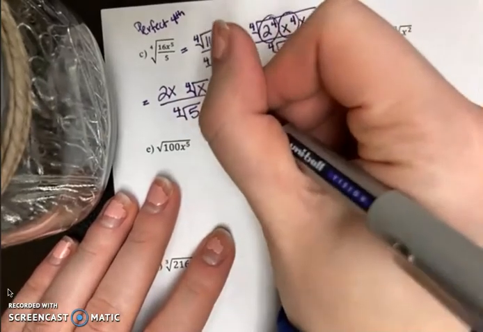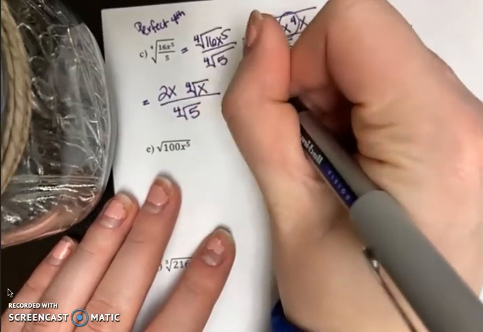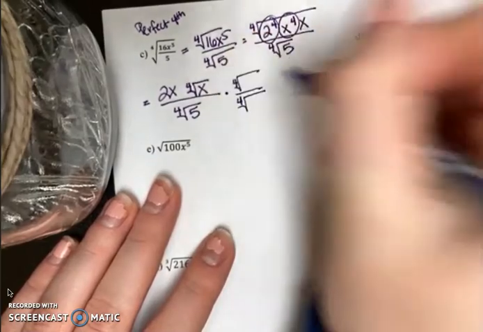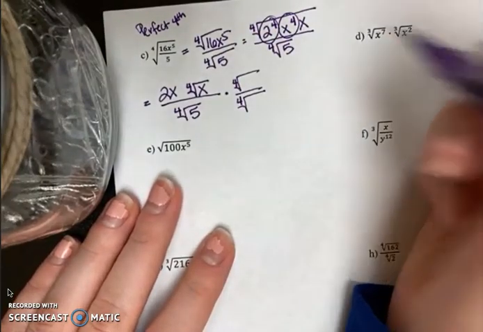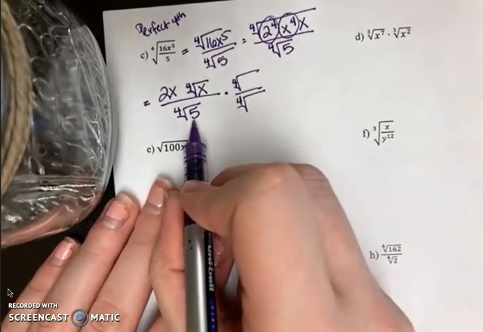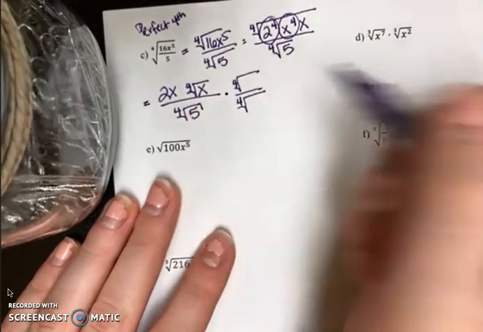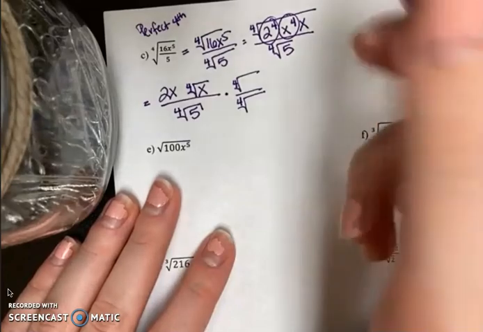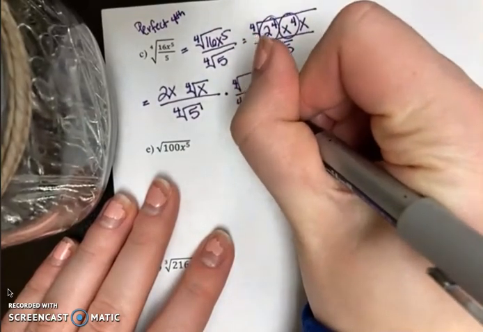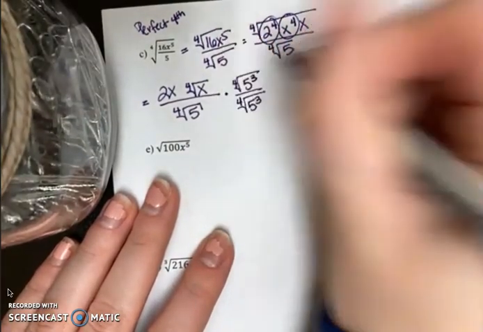We have to rationalize by the 4th root of something. Well, if I want this to become 5 to the 4th power, so I can have a whole number, and I already have a 5 to the 1st power, that means this should be a 5 cubed.